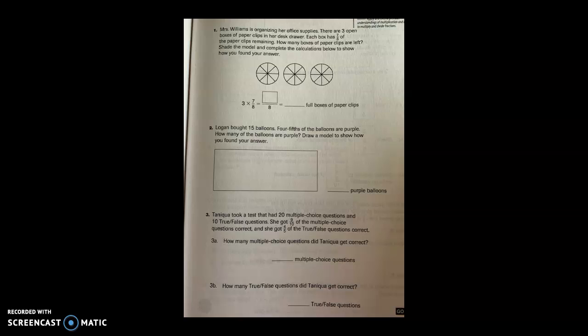Question number 3. Taniqua took a test that had 20 multiple choice questions and 10 true-false questions. She got 9/10 of the multiple choice questions correct, and she got 4/5 of the true-false questions correct. What is the keyword? Of. Of means times. Part A says, how many multiple choice questions did Taniqua get correct? So you're going to take 20/1 times 9/10. Remember to cross cancel.